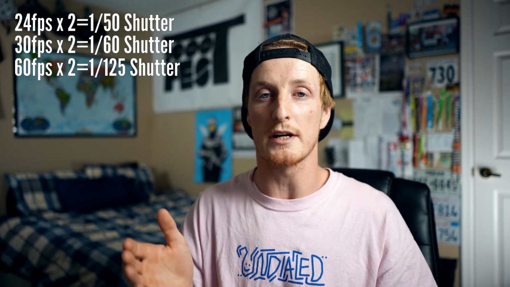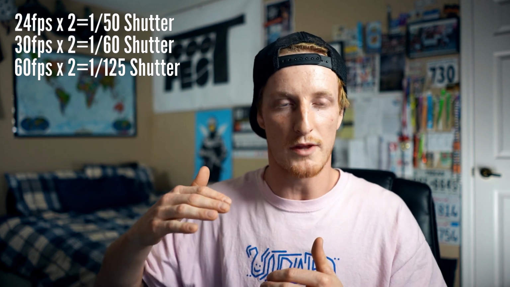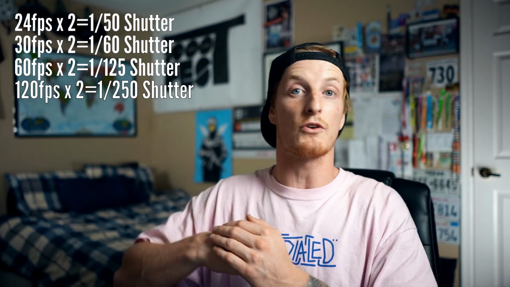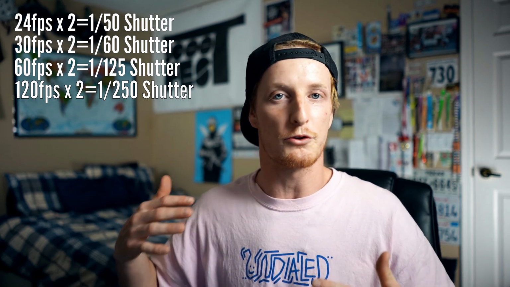And then if you're filming at 60 frames per second, obviously you wanna go to 120 or the closest one to that. If you're filming at 120 frames per second, crank that thing up to 250 or 300. The reason why it's a good rule of thumb is because it gives it a very natural motion blur, right? It's not too much, it's not too little, it's the perfect amount.